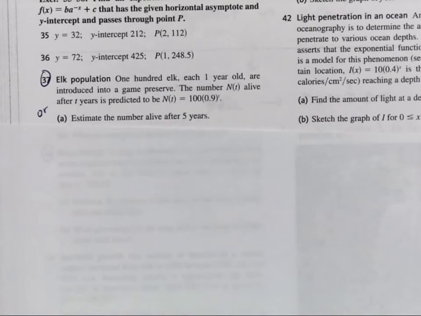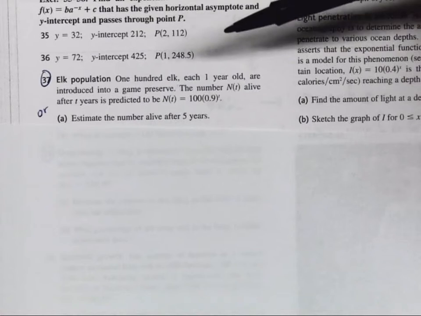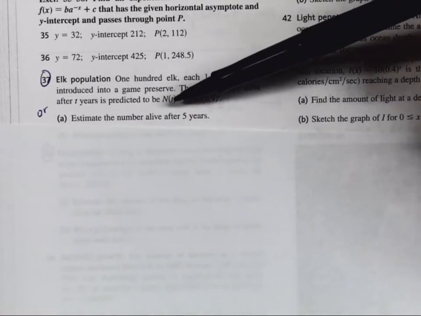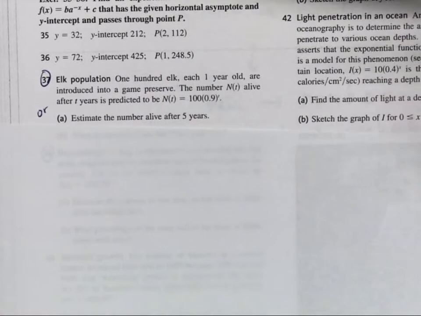So it's almost like the scientists have come in and tried to observe nature and see how things happen, and they've come up with an equation to estimate how many elk are living after a certain amount of time.